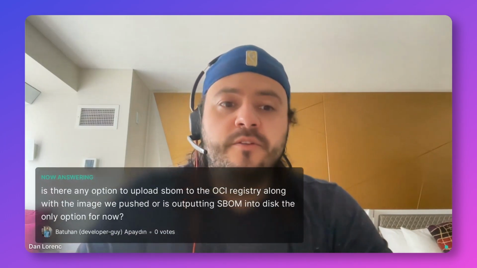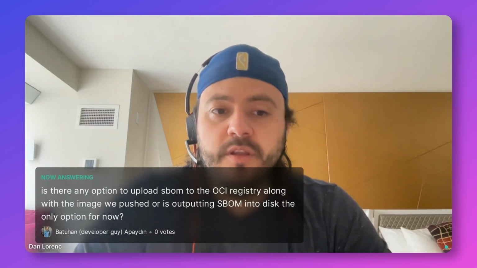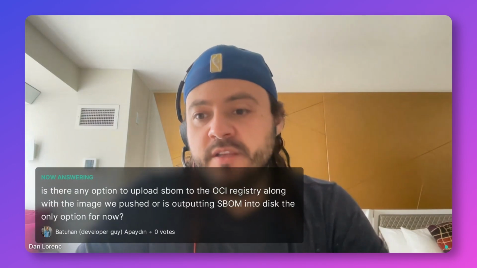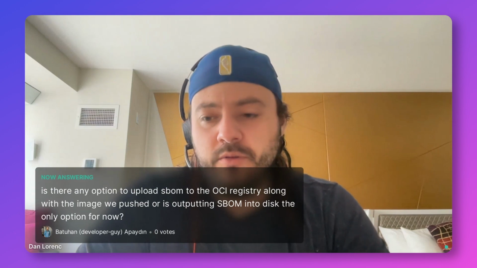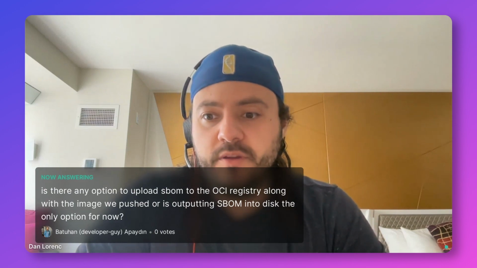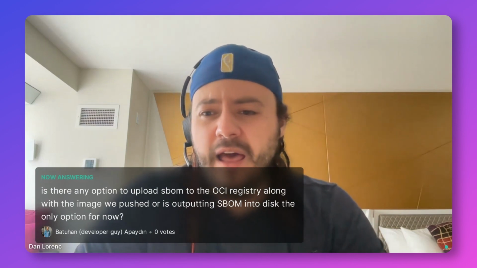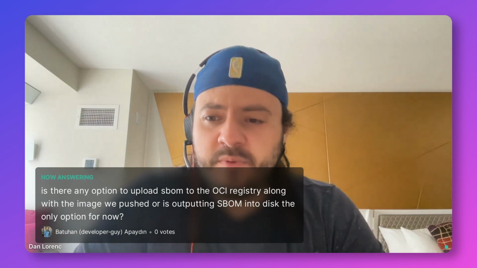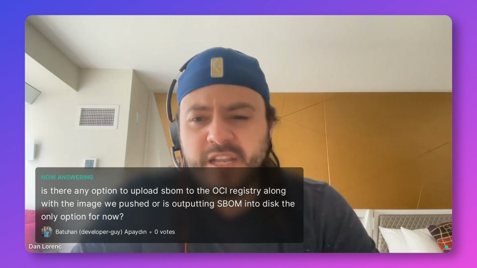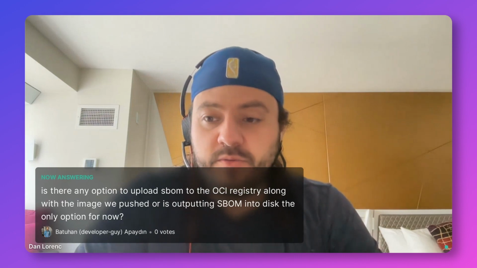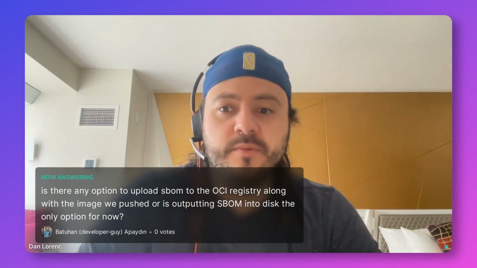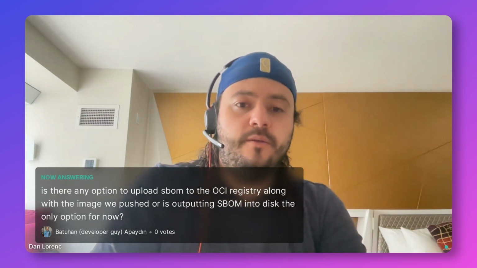Yeah, when you do the apko build, you get an SBOM alongside the image. When you're doing that with just docker load and the tarballs, there's no good spot to put them, so I think apko drops it on disk. I don't know if there's an option to upload the SBOM to the OCI registry. I think there might be a way to do something like an apko publish, which goes directly to the registry instead of a tarball on disk, but I'm not entirely sure. I haven't tried that in a while.